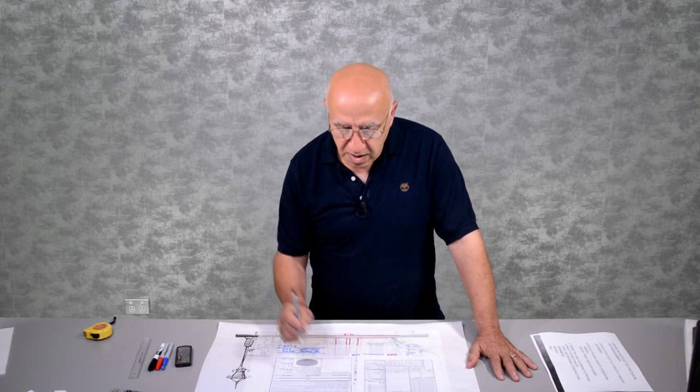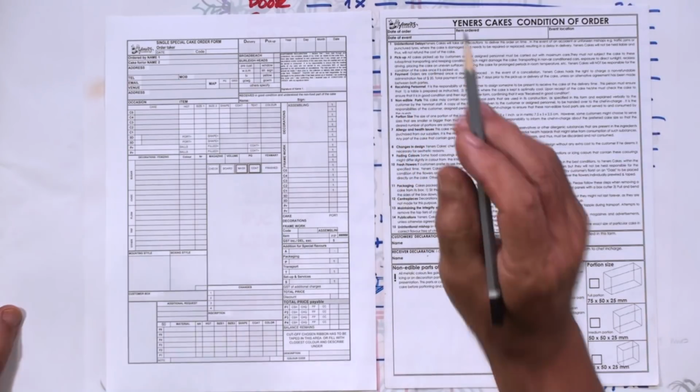That's all right. So they have to understand that. They cannot complain, oh, you came 5 minutes later than what you said, and give me my money back. It's not going to happen. All right. The pickup. All cakes picked up from the door after, they are responsible for the cake.